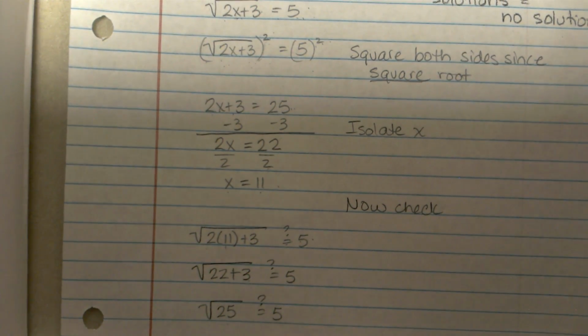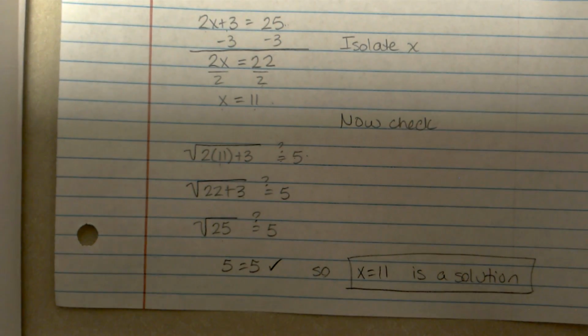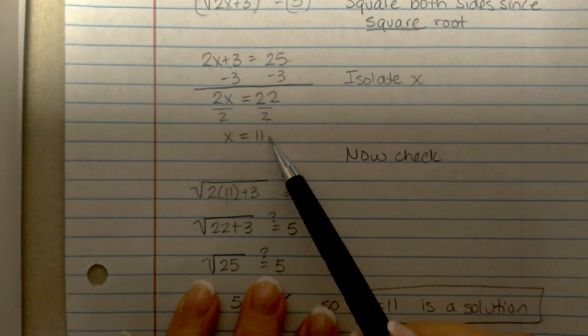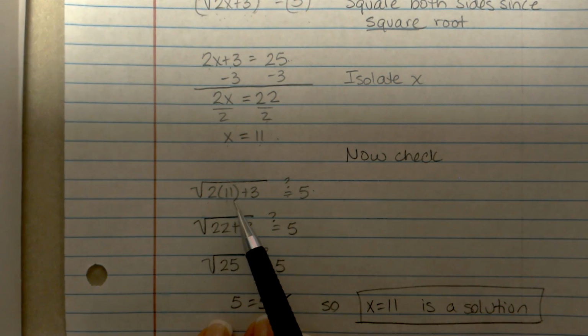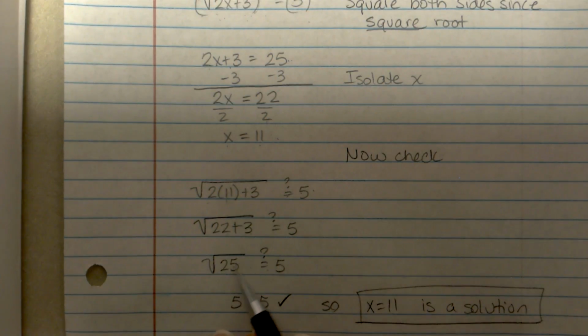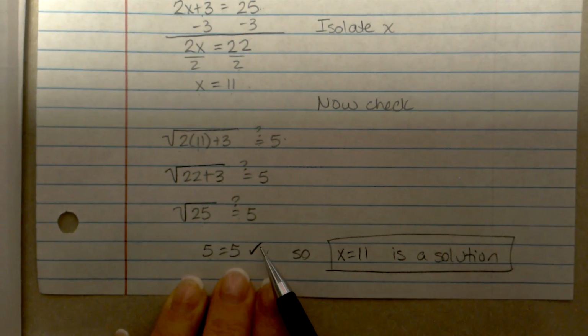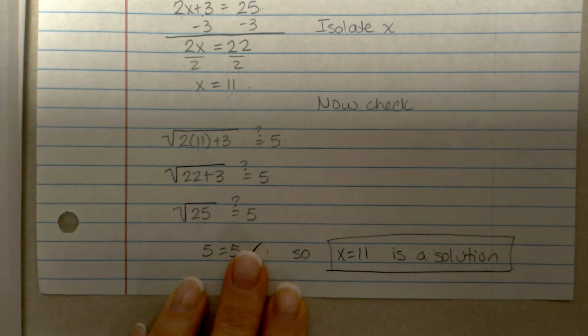And again, the reason I have to put it back in the original equation is because it could be an extraneous solution. So in this case, I go back to the original equation. I put 11 where x was, and I check. And I have question marks here on purpose because I don't know if 11 is going to work. We think it is. So when you solve it, you end up getting 5 on the left. Is that really equal to 5 on the right? Yes. Since the left and right are equal to each other, x is equal to 11, which is what I originally solved for, is an actual solution. So you get to keep it.